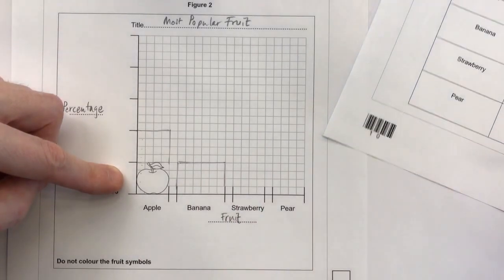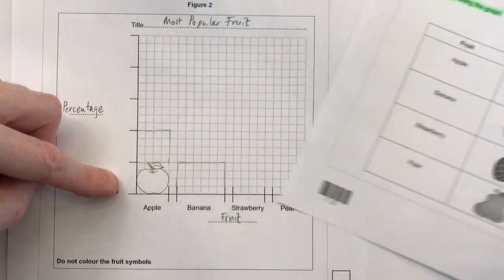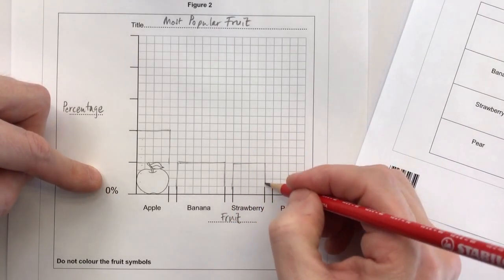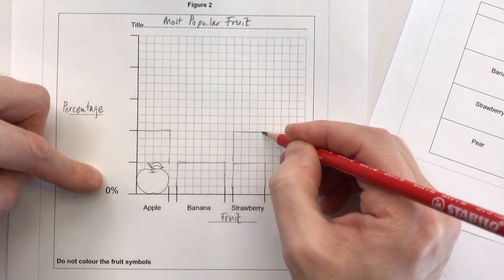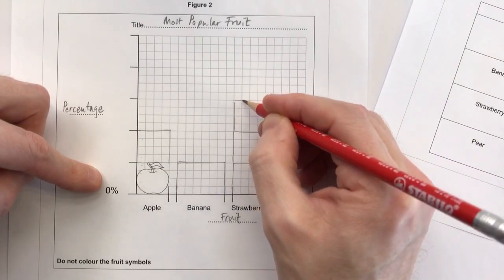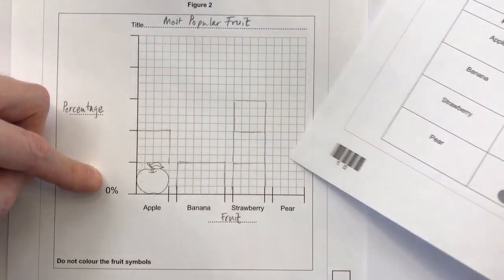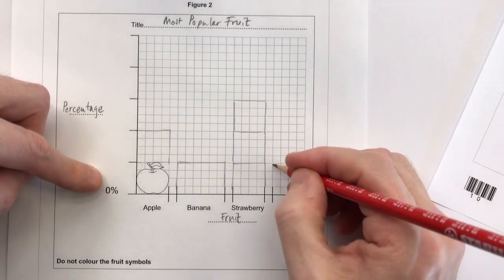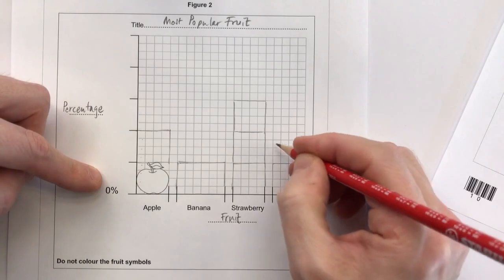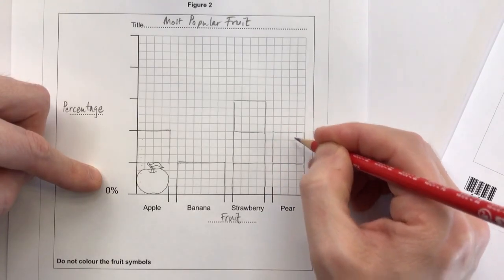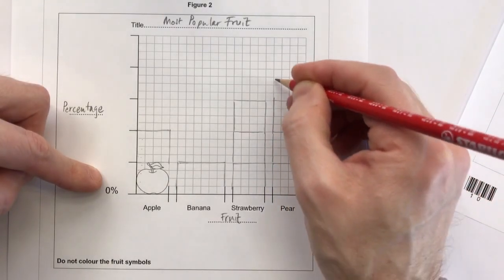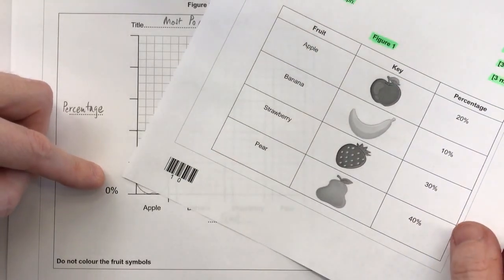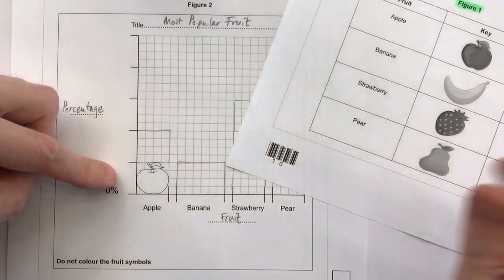Okay, and I've got 30% for, and this got to be stacked on top of each other, so 30% for the strawberry. So again that's got to sit up to here, and then I've got 40% for the pear. So this time it's got to go up to 30, 40. So those are my areas for my particular shapes, and now I've simply just got to draw those in.